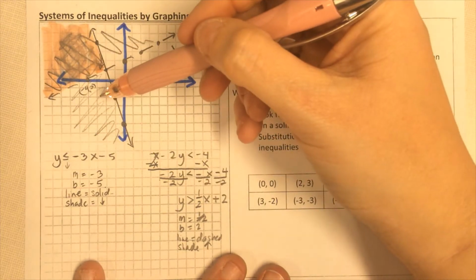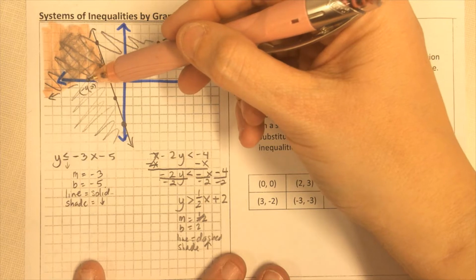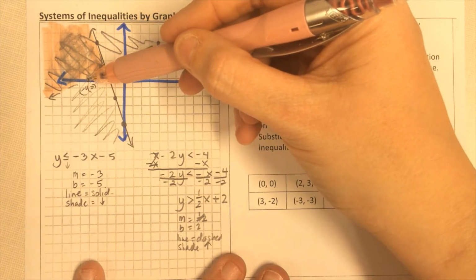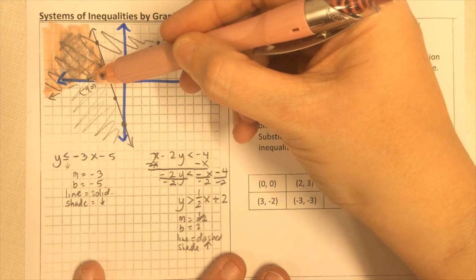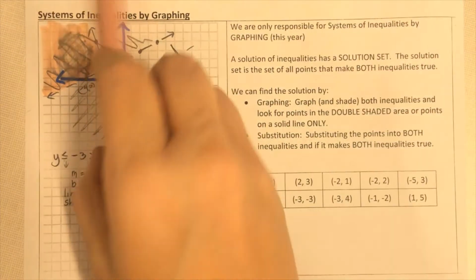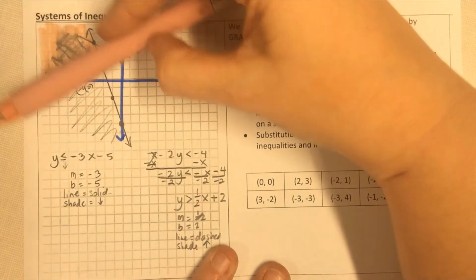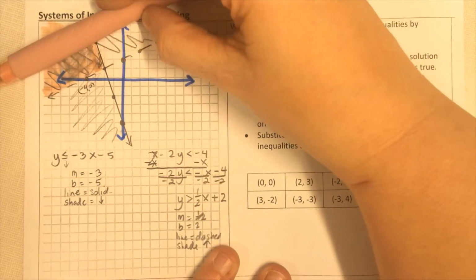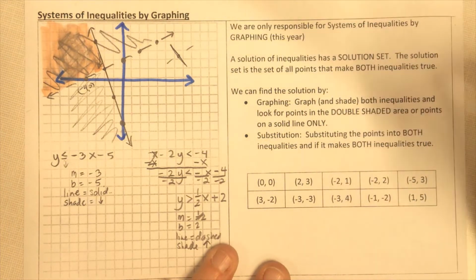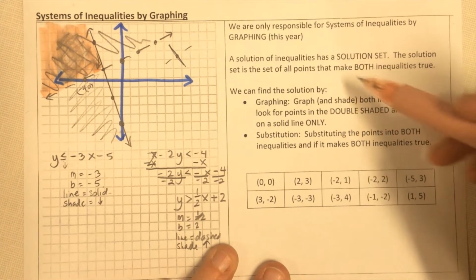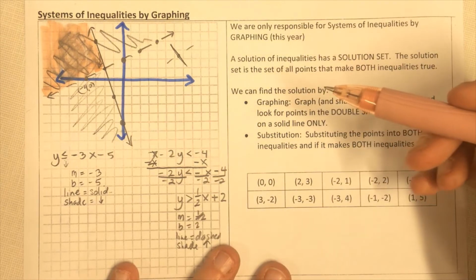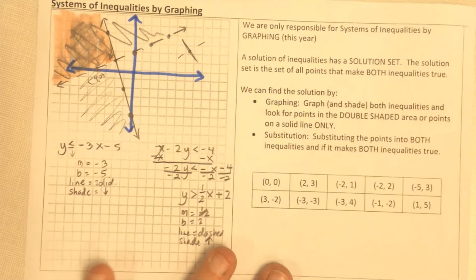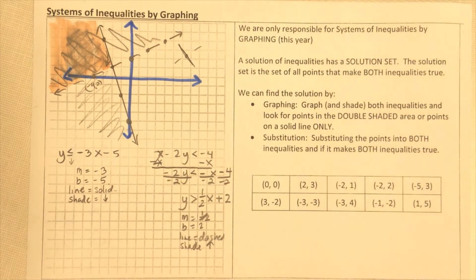That is not part of my solution set because this dashed line means I can't include points that are on that line. So it works, it's part of the solution set for this line, but it's not for this inequality. Because it doesn't work for both inequalities, it doesn't make both of them true, it's not part of my solution set. So we're going to look at these points right here, and we're going to plot them, and we're going to see which ones make the inequality true.